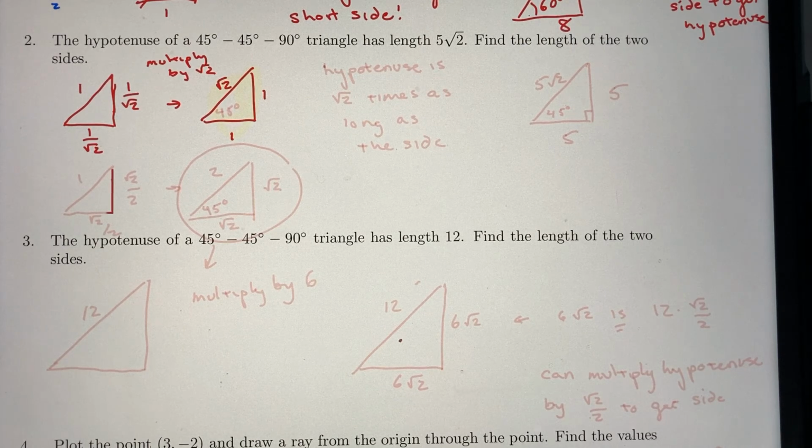If I have this √2/2 version, then if I multiply by 2, I have a √2/2. Okay, so the hypotenuse is √2 times as long.